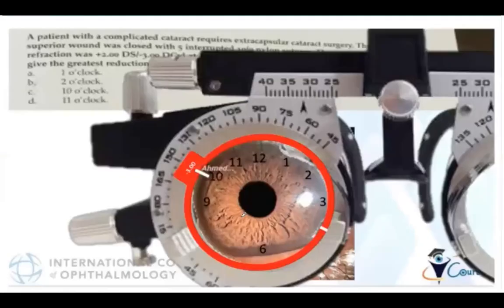To understand this, I just made this illustration. Let's say, for example, that there are 5 sutures, at 10, 11, 1 and 2 o'clock. And then you correct this patient by -3 cylinder at axis 150. This means you are putting a minus cylinder over axis 150. So where is the steep meridian?